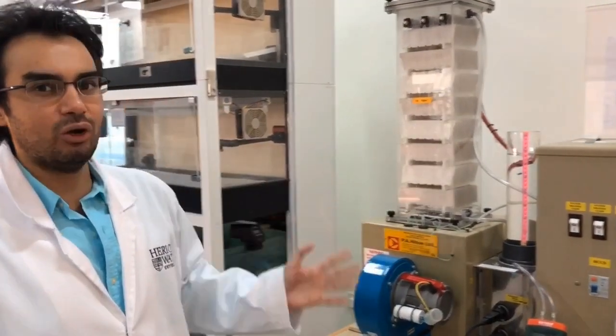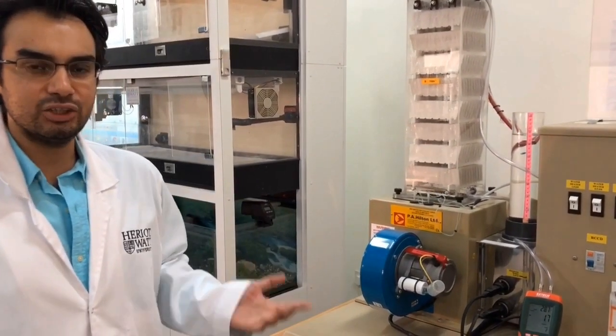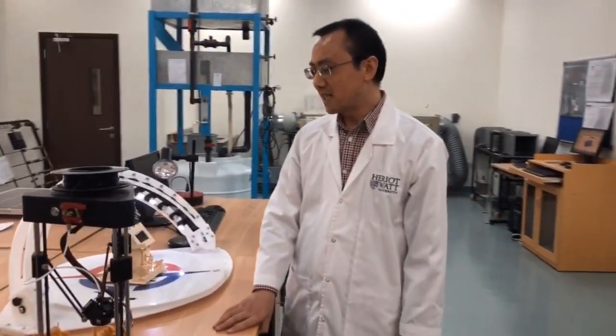And let's move now to the next activity that we're doing in the lab, which is on solar tracking using Heriot-Watt. Hi, John. Hi. So what are we doing here? We're doing our 3D printing using these smart technologies.